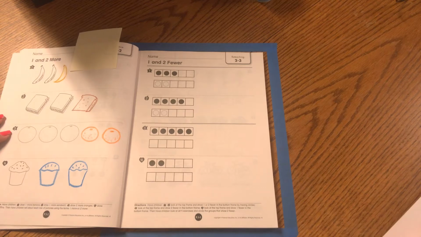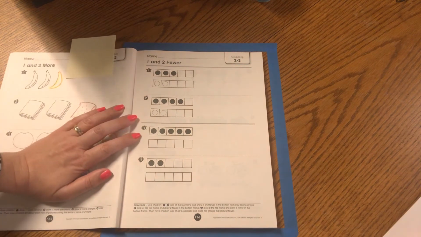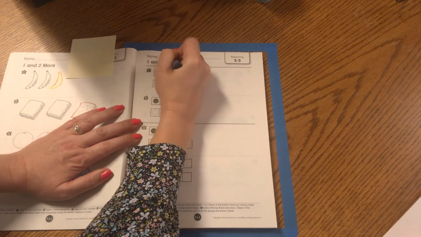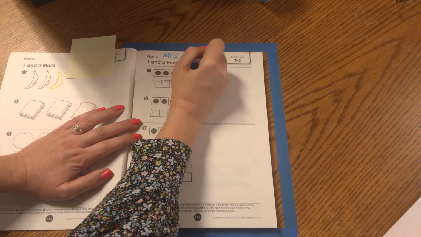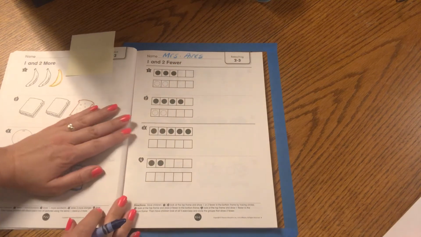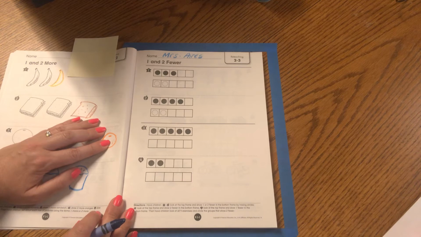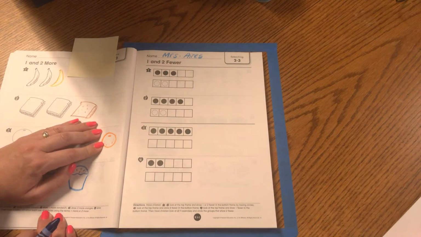Let's start by practicing writing our name because it's the most important thing we add to our work. So don't forget you have uppercase letters, lowercase letters in your name. If you know how to write your last name already, you can practice that too. Great job, friends. I'll wait 1 more minute for you. Get your name at the top.